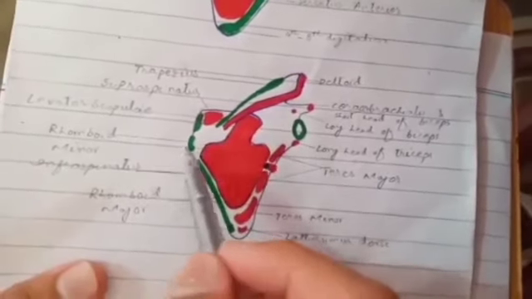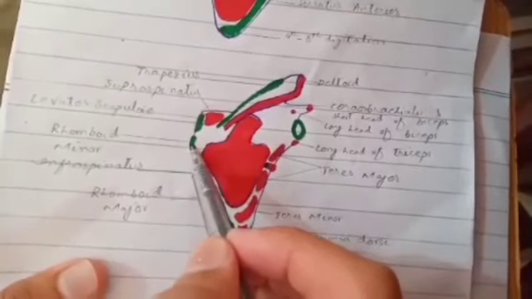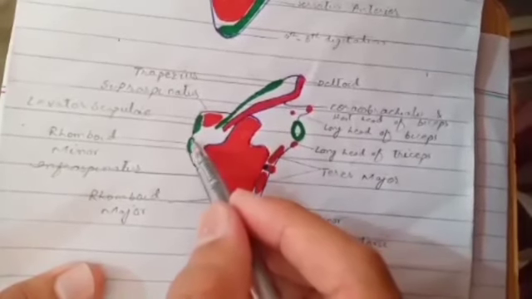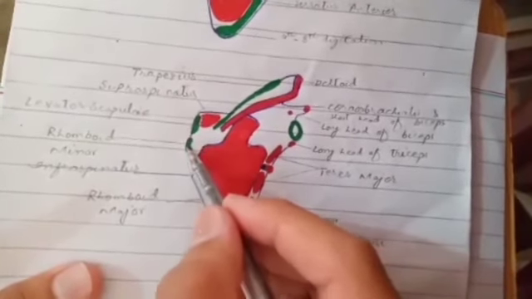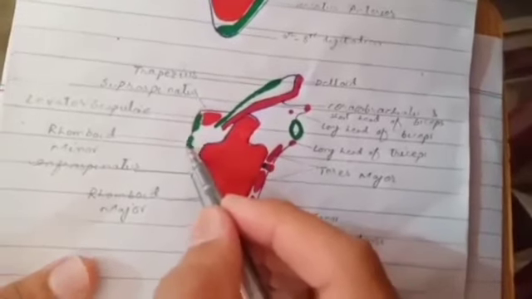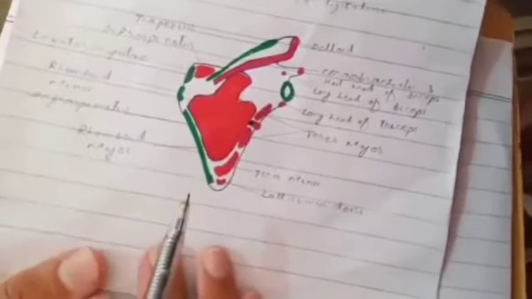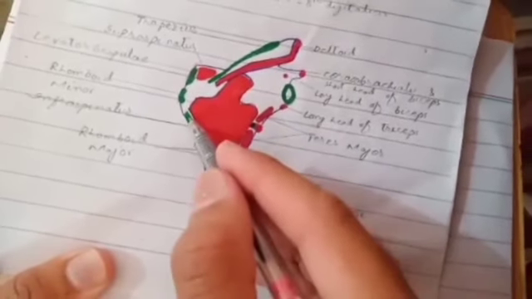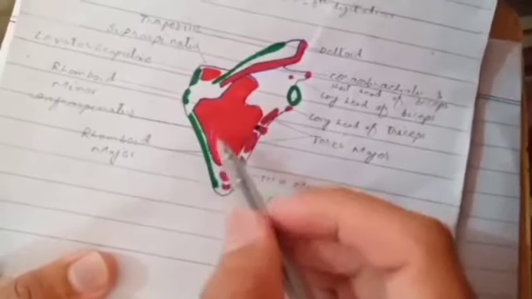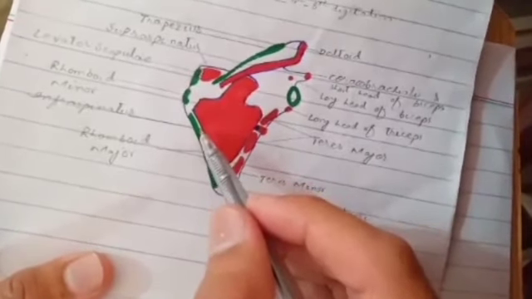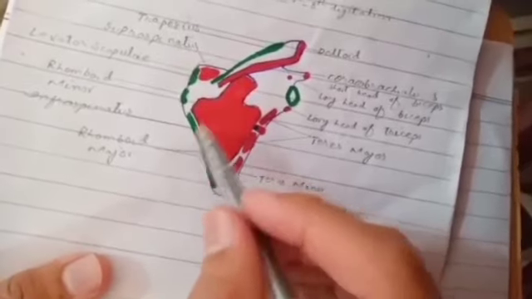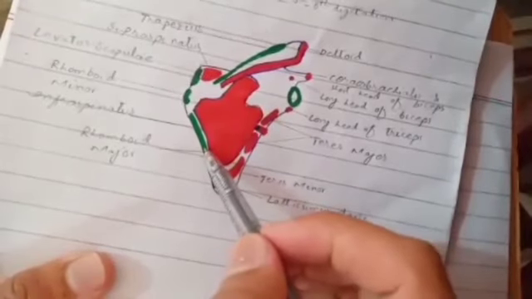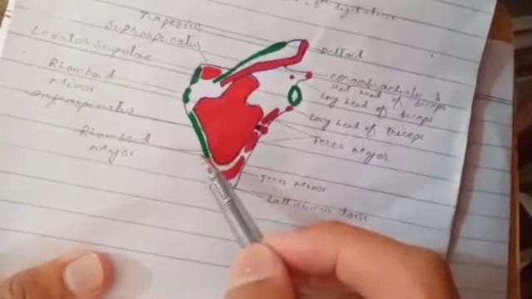Similarly, this is the rhomboid minor. It is attached to the medial angle of scapula on the dorsal surface, which gives attachment to the rhomboid minor. After the rhomboid minor, we have this muscle, the rhomboid major, right? Rhomboid major lies along the medial border of scapula. Note that rhomboid minor is attached on the medial angle of scapula, and rhomboid major is attached to the medial border of scapula. This is the difference between them.